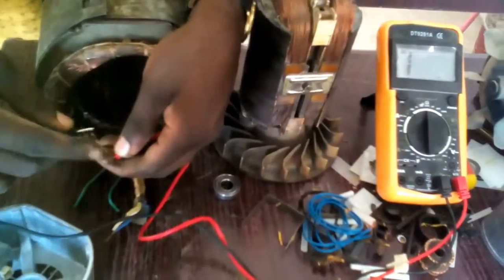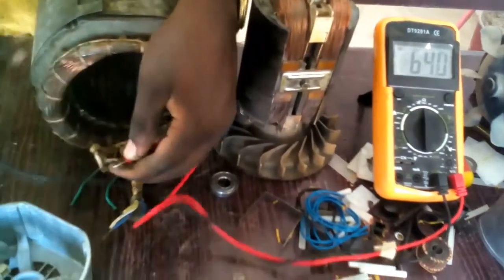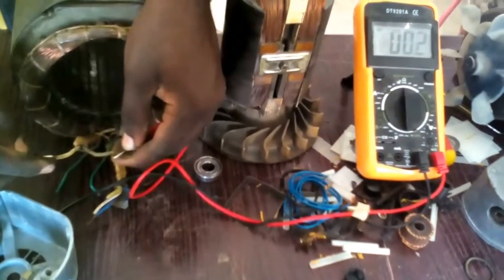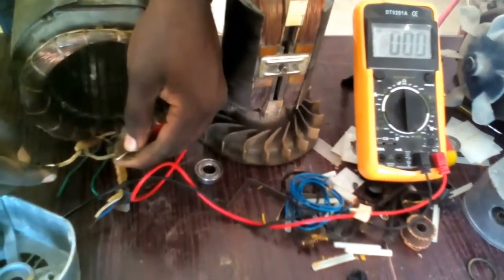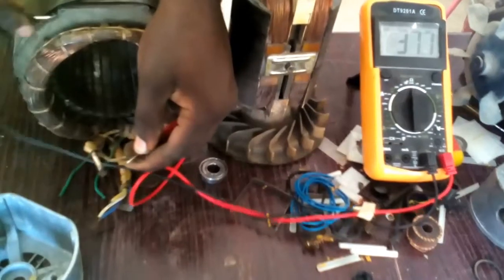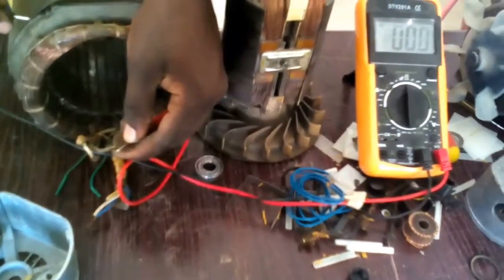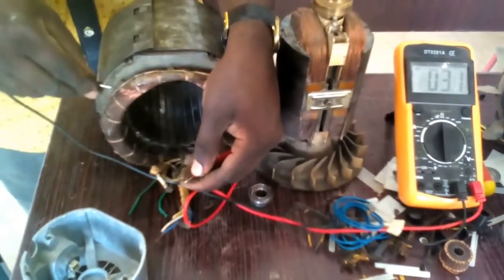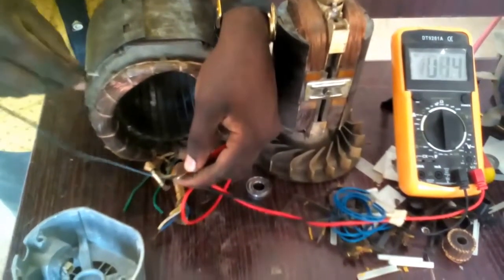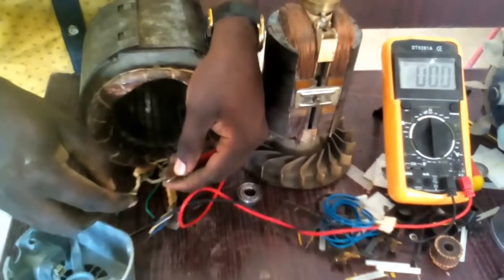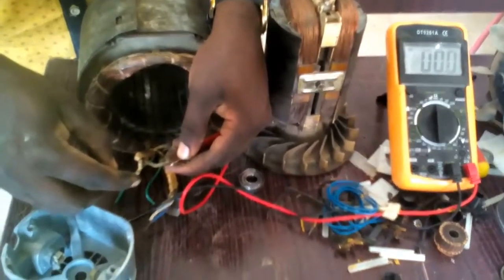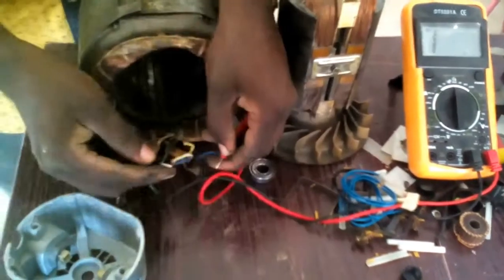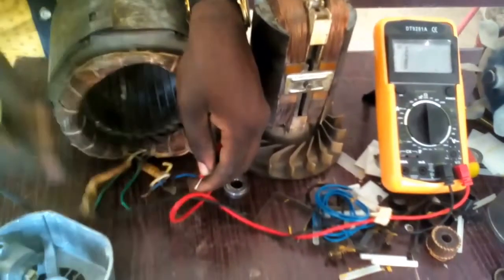Then we're going to take the reading to ensure that there is continuity, and that there is no breakdown or short circuit between the frame of the body and the external terminals of the winding. If there is any short circuit there, then definitely that will not only result in developing leakages, but it can also result in excessive heat on the frame of the motor.